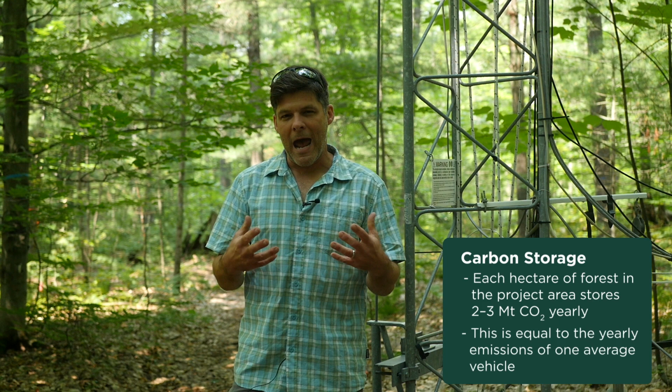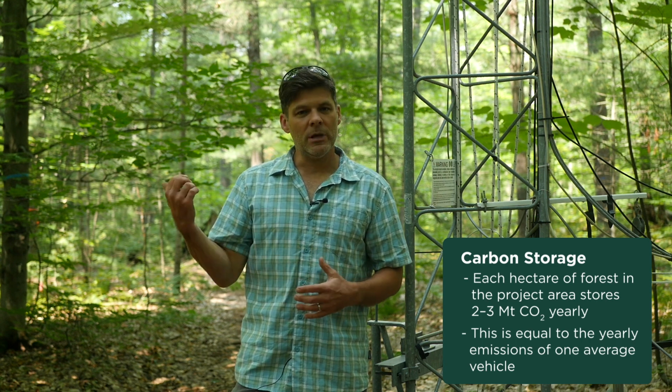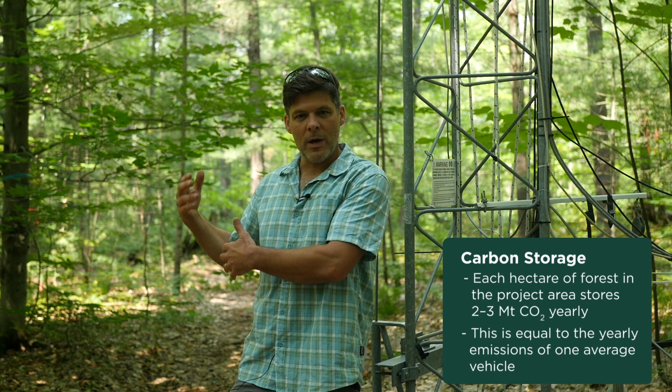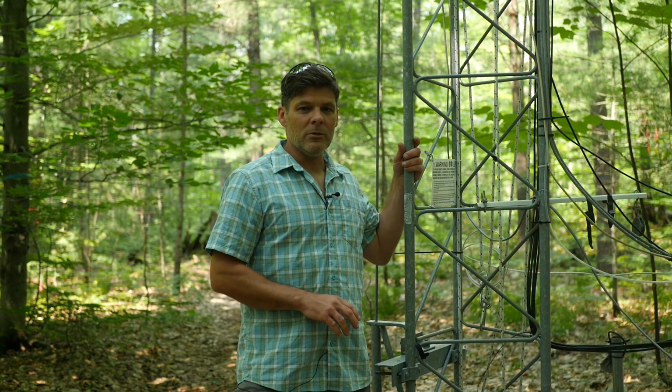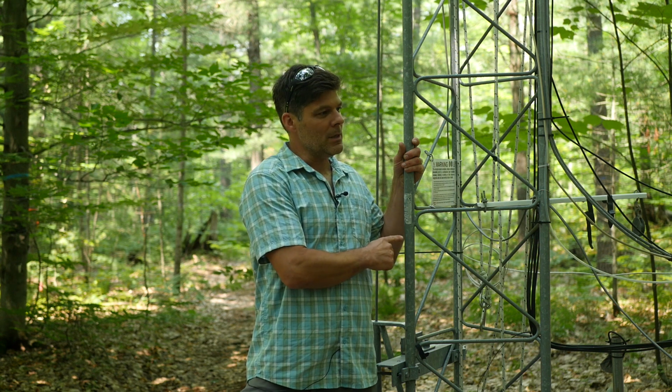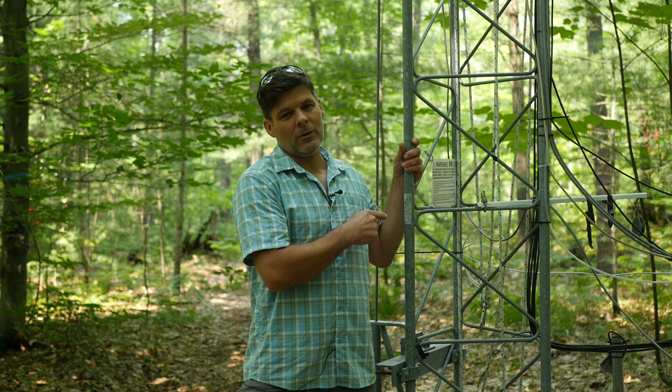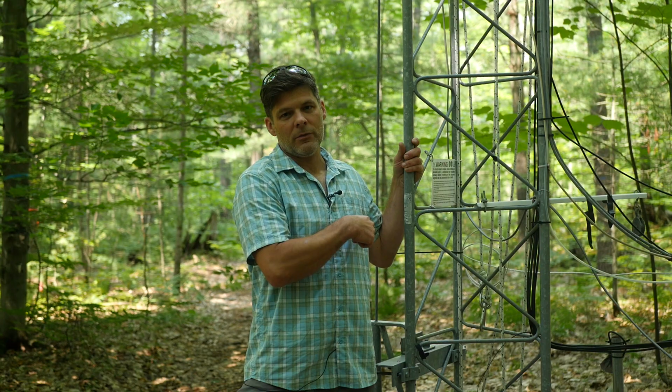This particular forest sequesters on average about 2 to 3 tons of carbon per hectare per year. That's metric tons. That's about as much as your average vehicle will emit in a year. Typically, some vehicles will average a little bit more, a little bit less, but that gives you some perspective on how much carbon is being sequestered by this forest annually. And again, we can measure that very precisely using this tower with high accuracy. What we can't do is tell you exactly where that carbon ends up once it enters the forest.